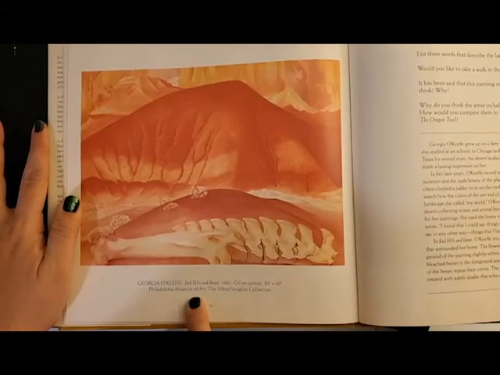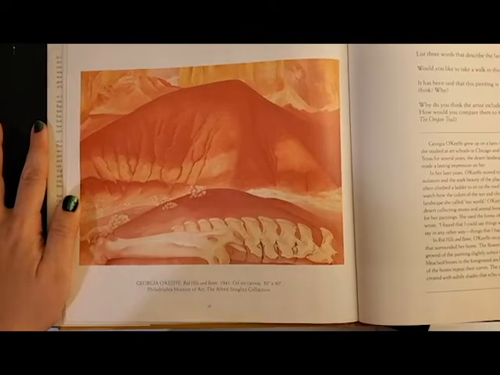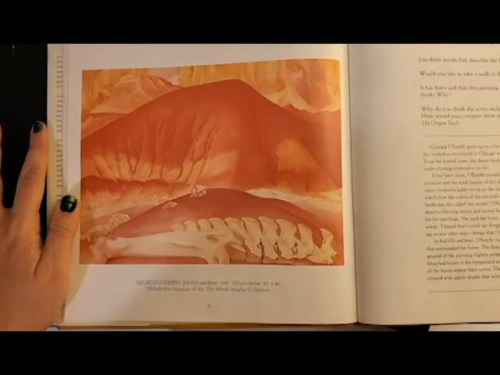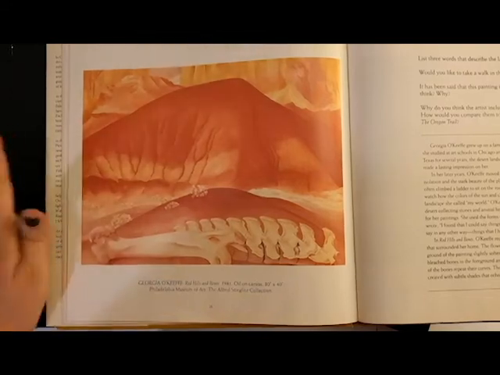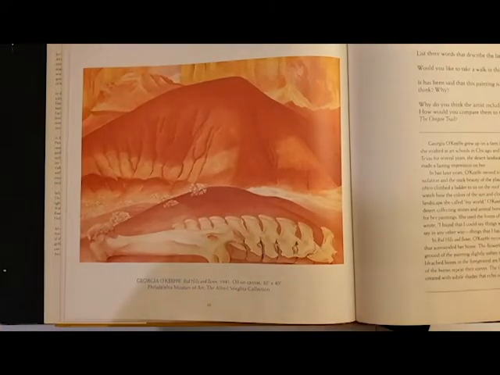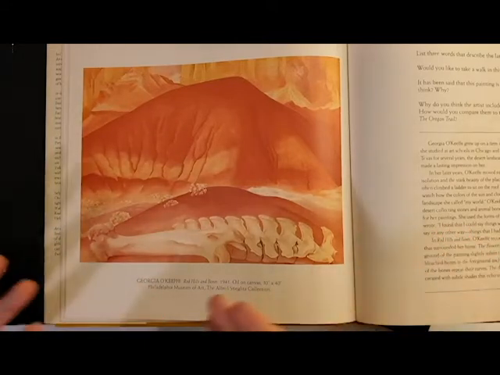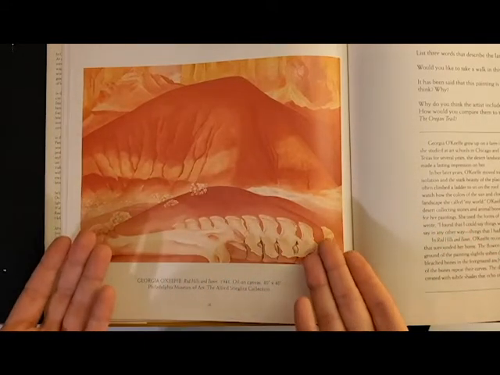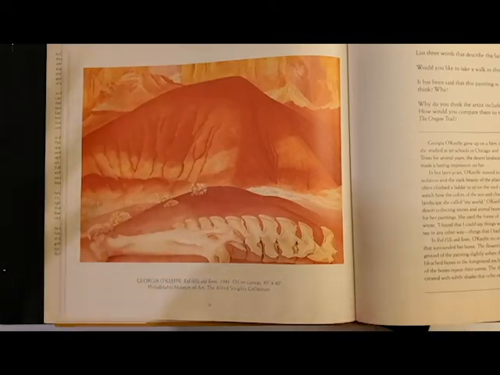This is called Red Hills and Bones. It seems very warm, all these warm colors. It seems like it's a very hot place and desolate. It's isolated. I don't see anything there. In fact, the one thing that was there is clearly dead. So very interesting. I would not really want to go visit this place.